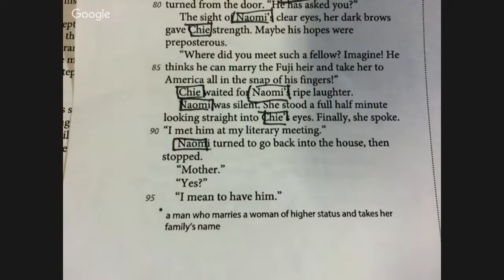Chie waited for Naomi's ripe laughter. Naomi was silent. She stood a full half-minute looking straight into Chie's eyes. Finally she spoke. "I met him at a literary meeting." Naomi turned to go back into the house, then stopped. "Mother." "Yes?" "I mean to have him."